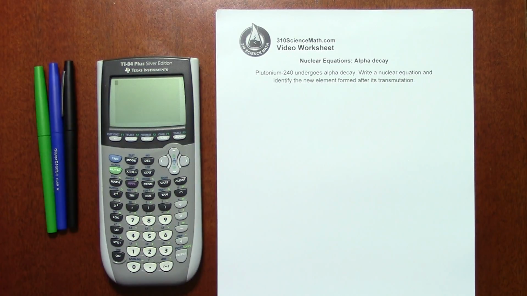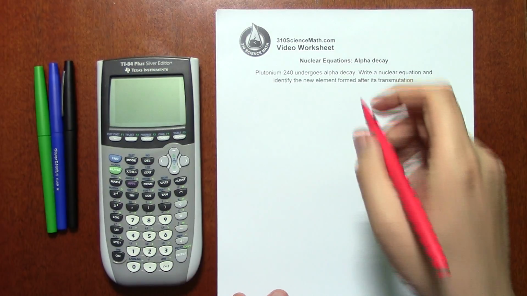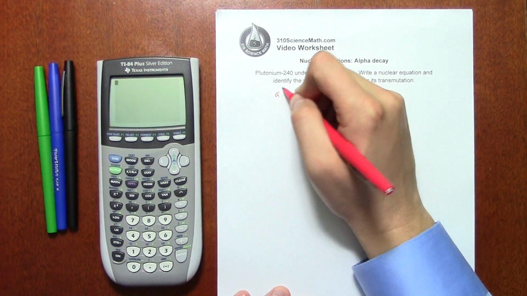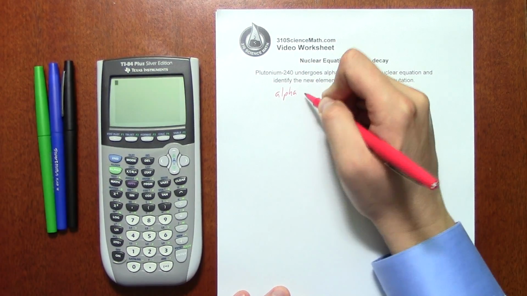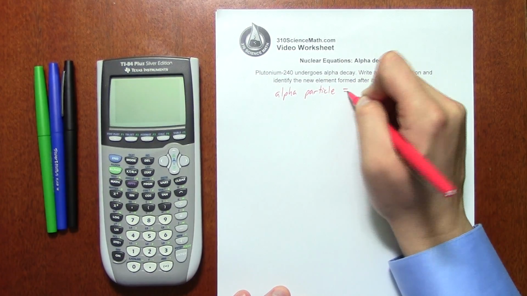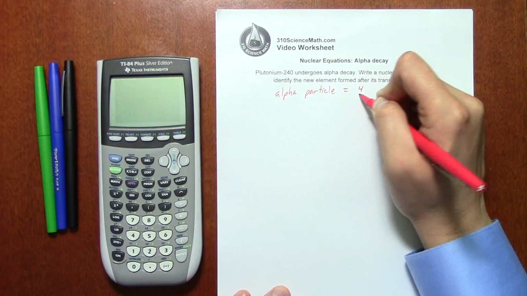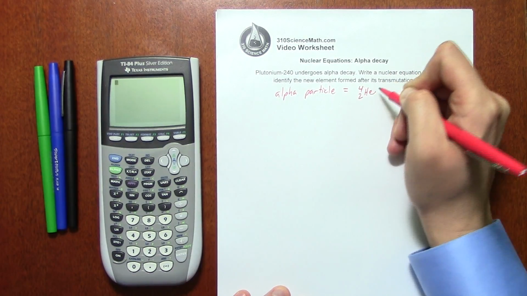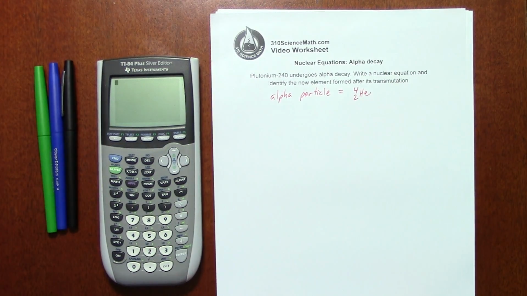Okay, time to show you a nuclear equation. We're going to show you alpha decay, so that means it's going to involve an alpha particle. Okay, so an alpha particle, what is that? Well, an alpha particle is a helium nucleus, so you symbolize that in the following manner.